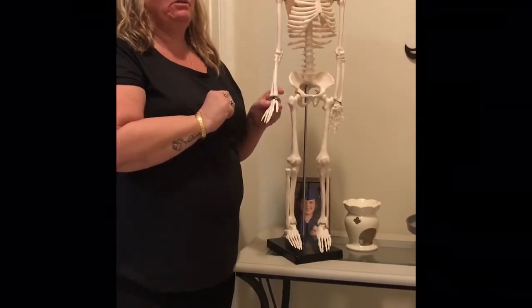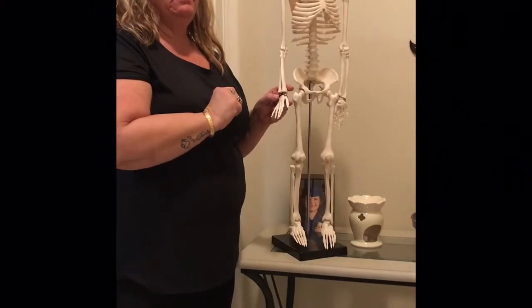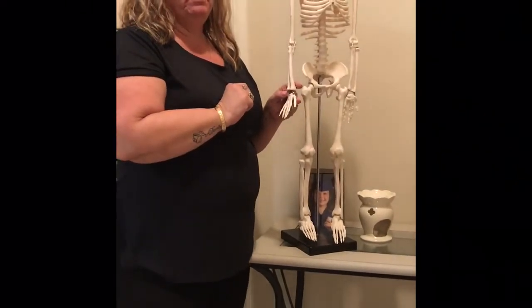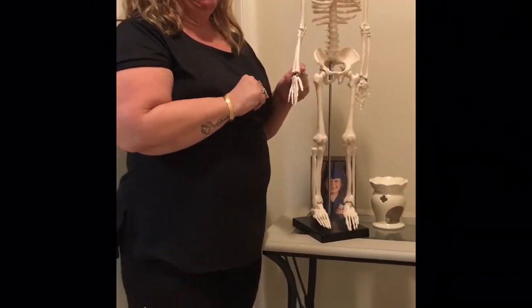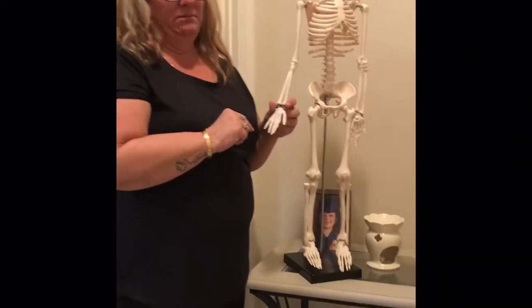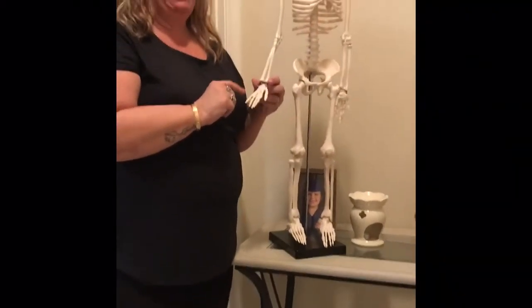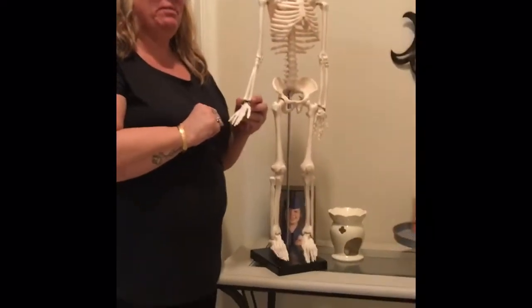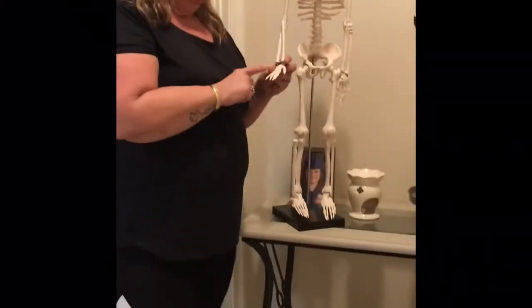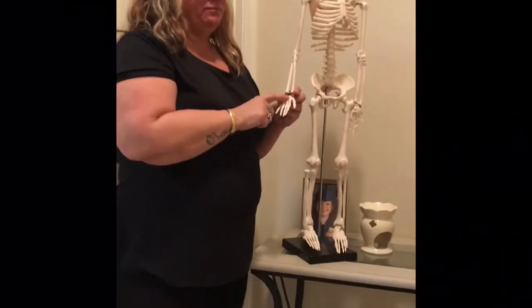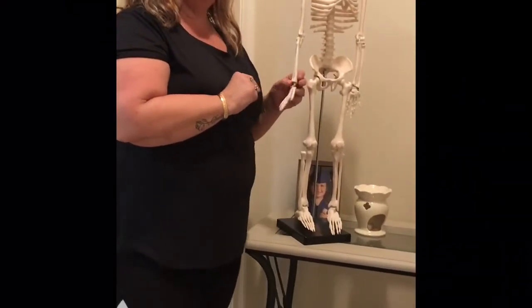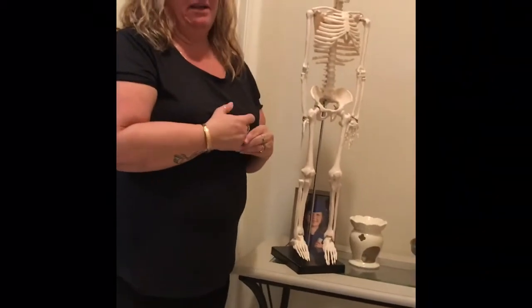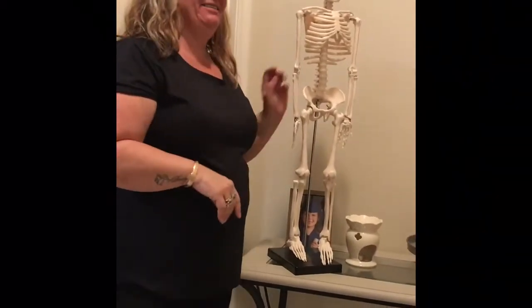I've got to say that right, triquetrum, which is next to the pisiform. And then I have the trapezoid, which is the bone under the pointer finger here. And then I'm going to start with the pelvic girdle and the limbs.